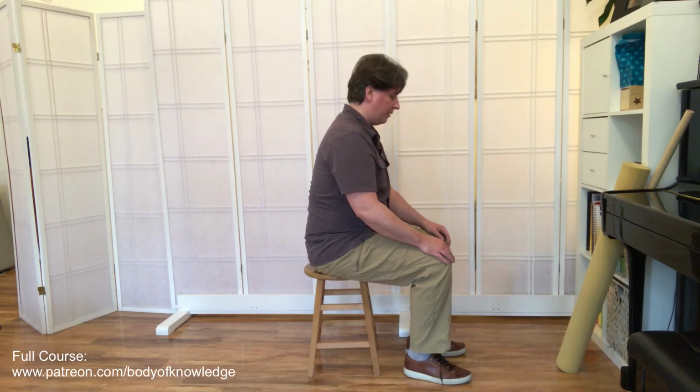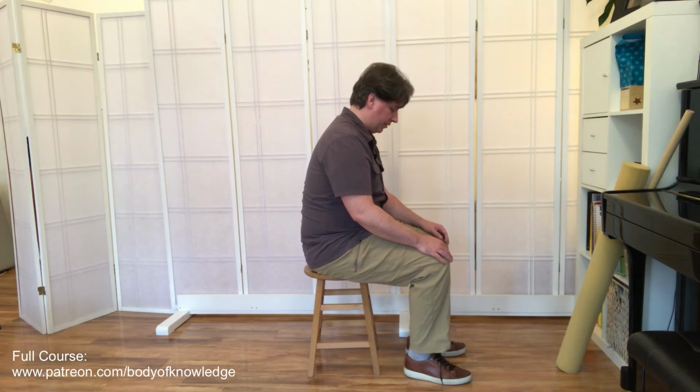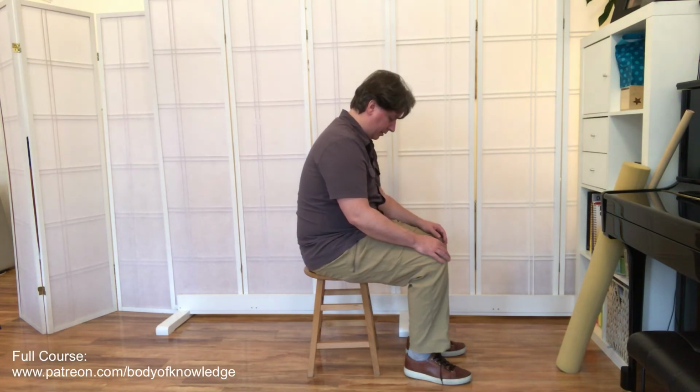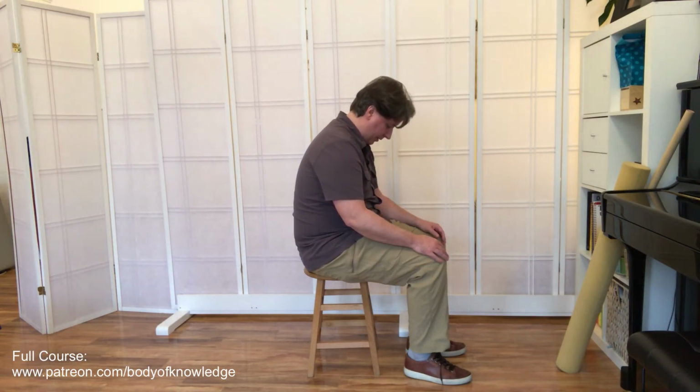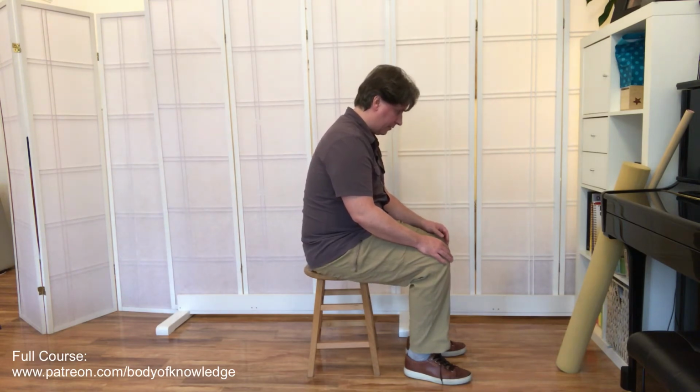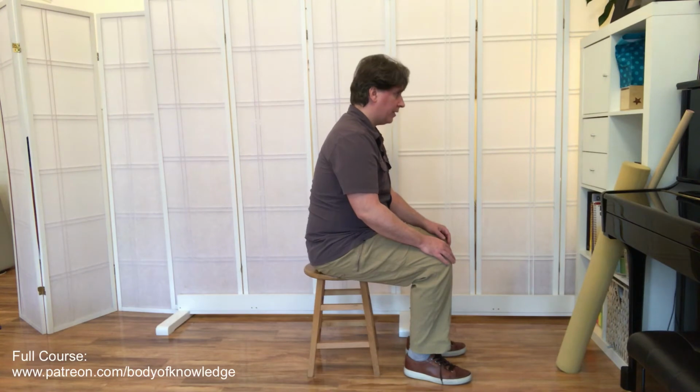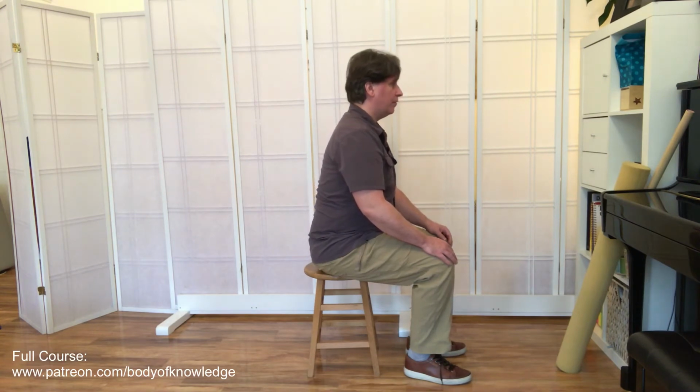Again, there's no amount that you have to do. There's no distance you're trying to cover that's the proper amount of distance. You're looking to do it in a patient way that allows you to discover a very different sensation for moving the head.